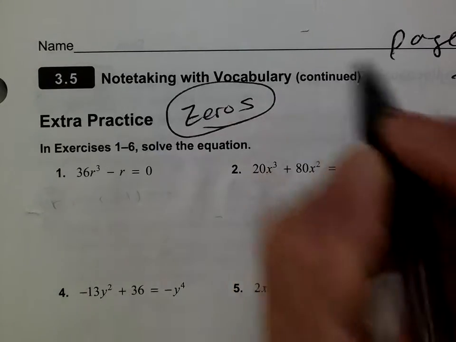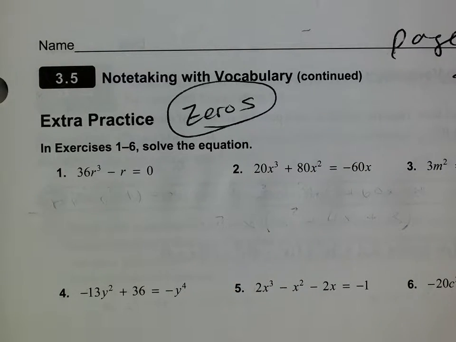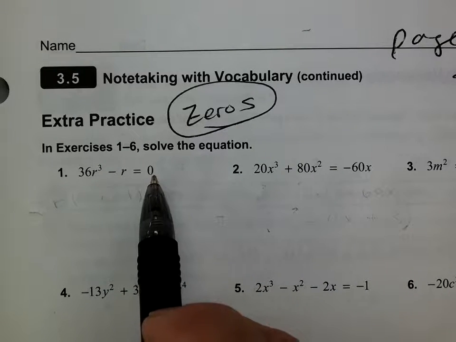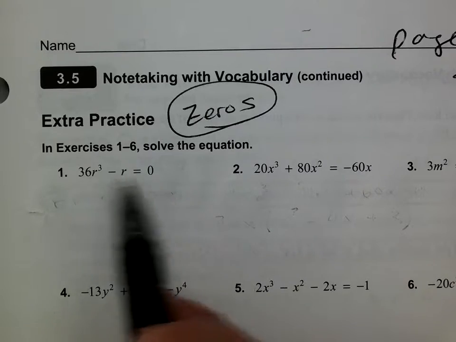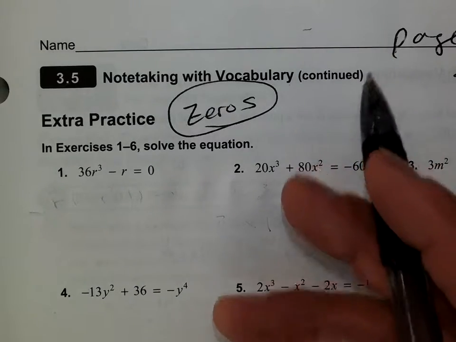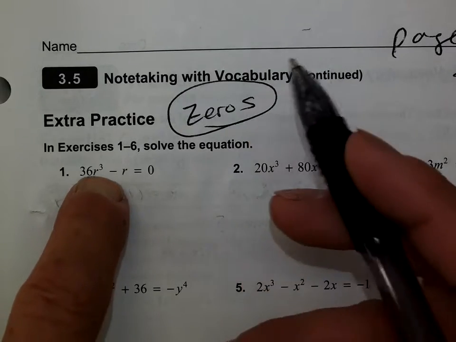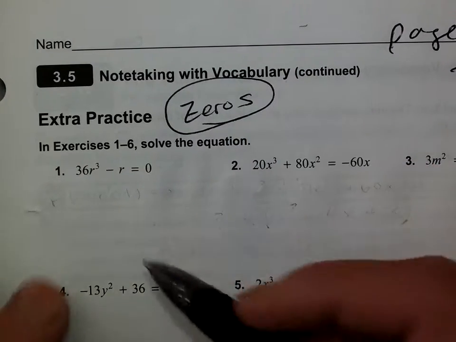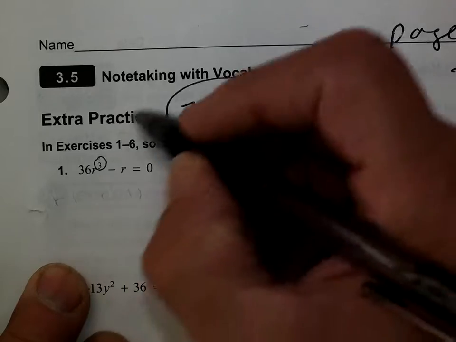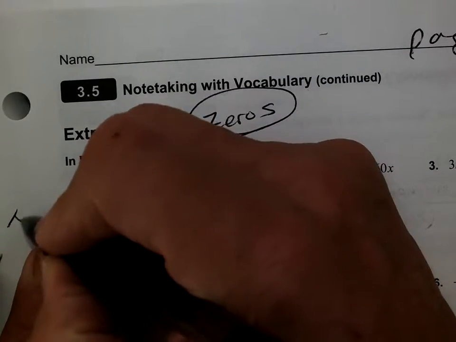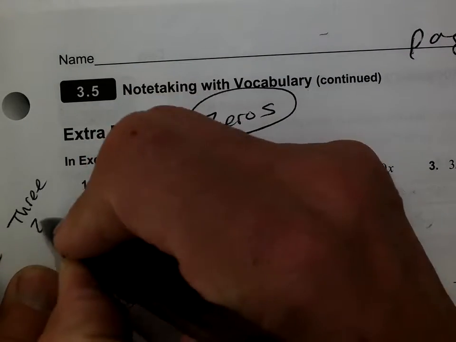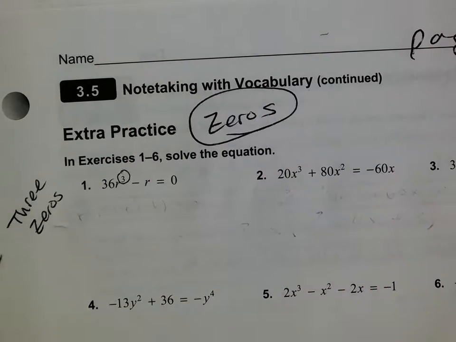We're finding zeros. Zeros are the values of either x or r or whatever, that when plugged in, make it zero. I mean, what values of r will make this thing zero, okay? Now, because it's an r cubed, in this case, there's going to be 3 zeros. It's got a cube, so I know for sure in this example there's going to be 3 zeros. So we're going to solve it.